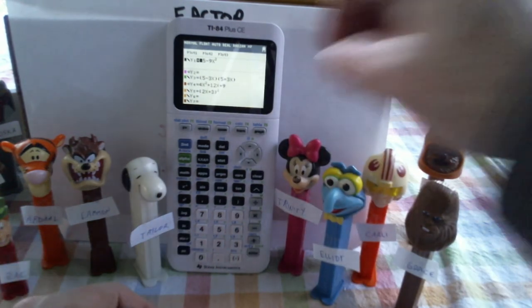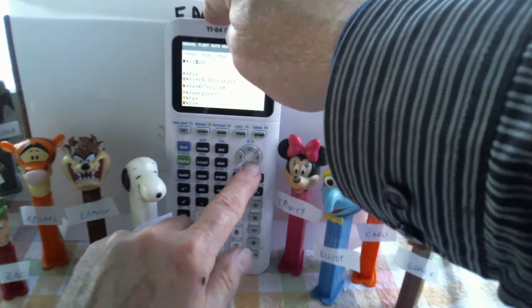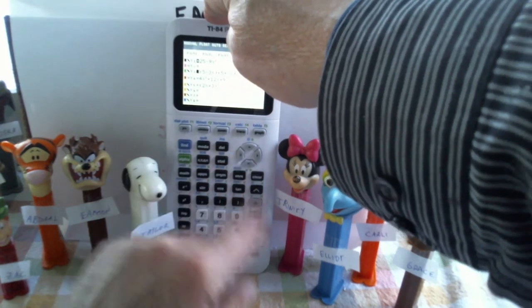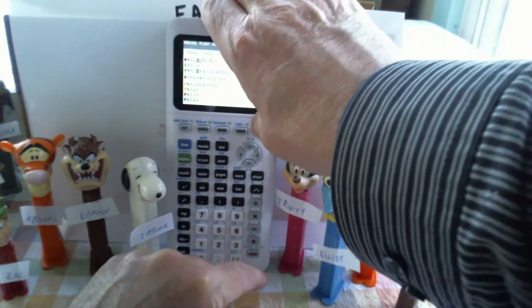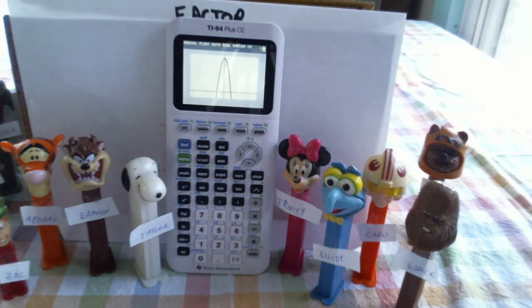Well, let's see if that factoring is right. We know it's right. We know difference of squares, or you're supposed to be learning it. So let's graph these two together and see what we get. And the line is turning green. Perfect overlap. We've got it. Good job, you guys. Now we factor the next one.